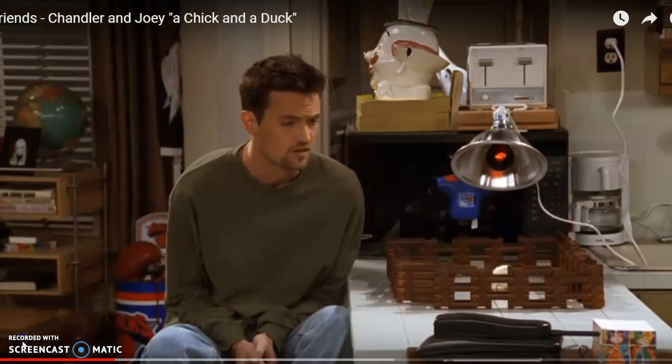So this scene is making an allusion to the book Of Mice and Men. If you haven't read that book before, in the story, Lenny is one of the main characters, and his favorite thing is touching soft things. And when he does that, he often ends up killing the soft things. So Chandler is calling Joey Lenny because he is starting to smother the chick.